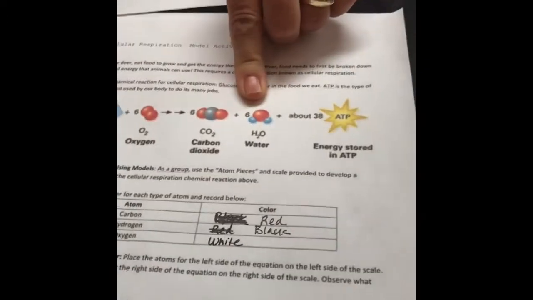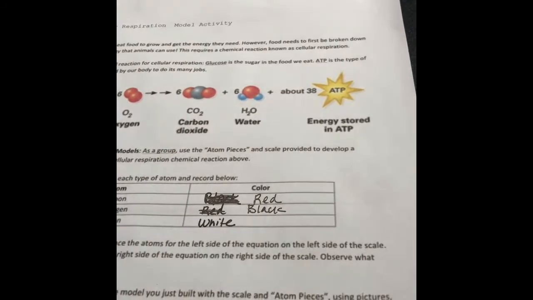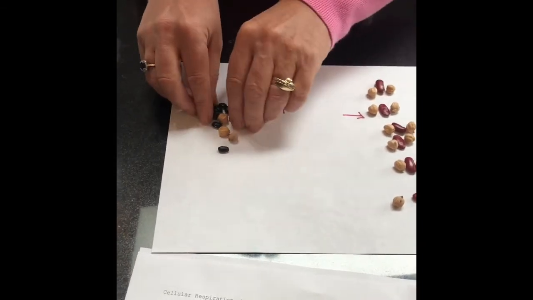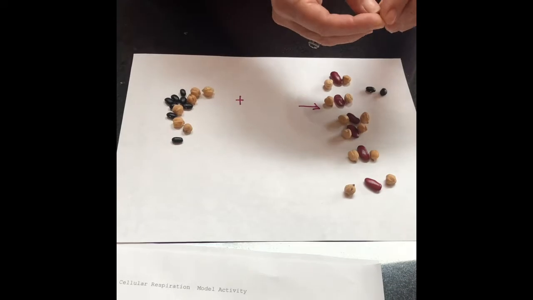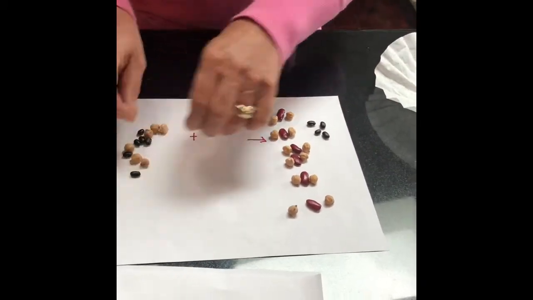All right, and then we can see that we're making 6 waters. So I need 6 hydrogens, which are the black ones. 1, 2, 3, 4, 5, 6.